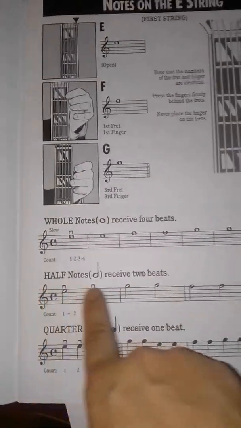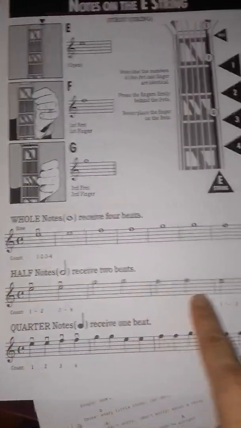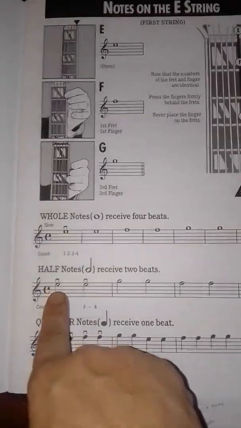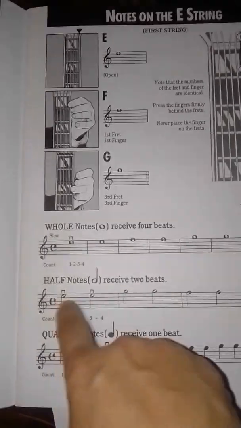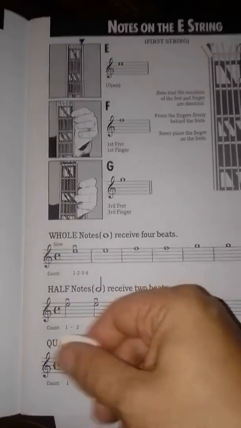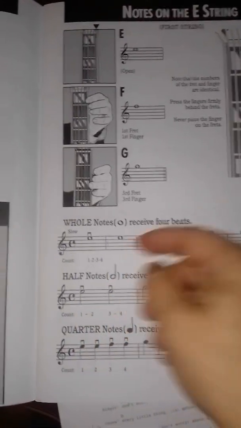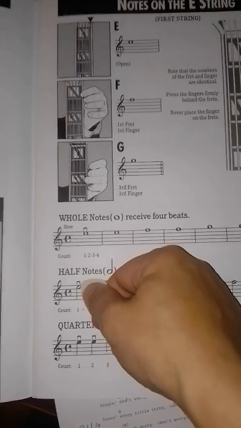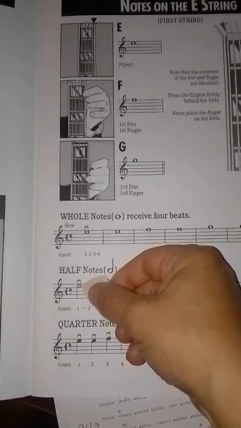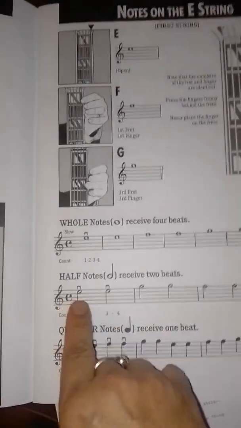So our next line here is going to go over half notes that receive 2 beats. So for our half notes, remember our half notes were over 2 beats of time. So they will be shorter than our whole notes were, okay? Now again, it's going to show us these down picking motion symbols here. So remember, you're going to be down picking here. So the notes will be as follows.